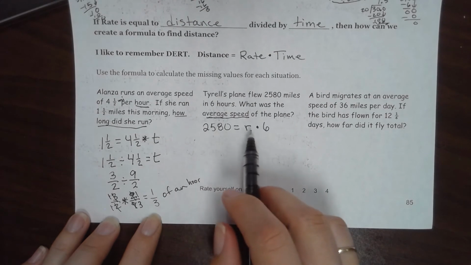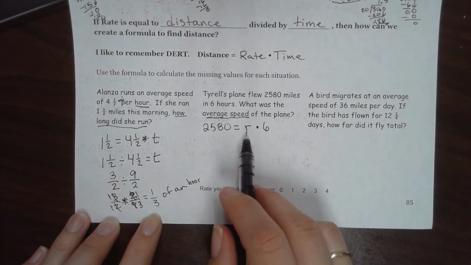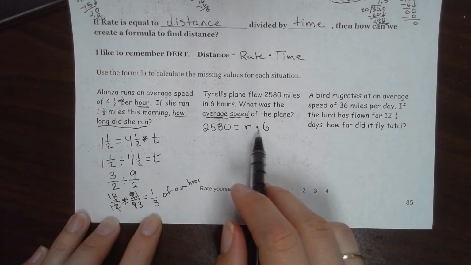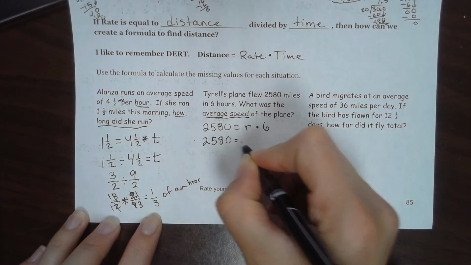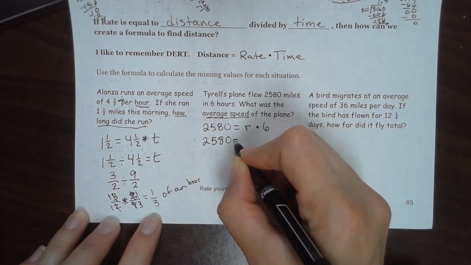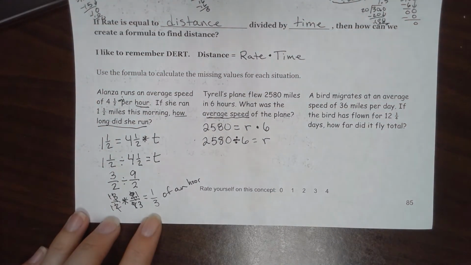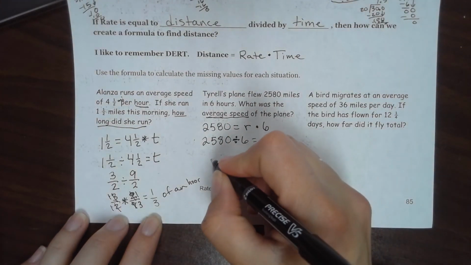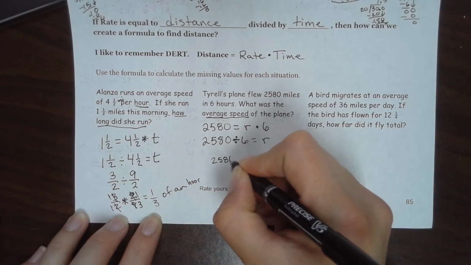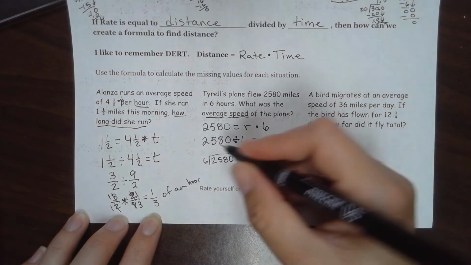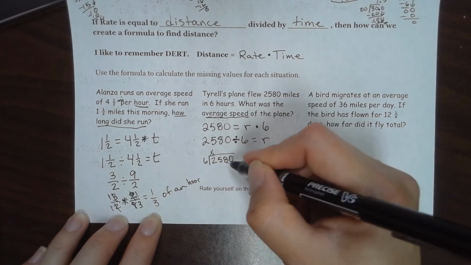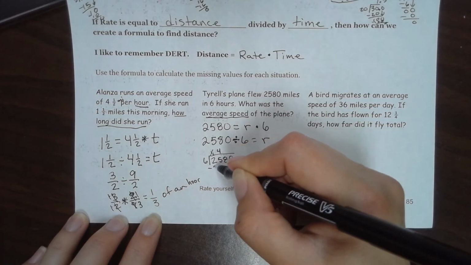So what do I need to do here? Rate times time. This was multiplied by 6 to get this. So to rewrite this, 2,580 divided by 6 is going to equal my rate. So if I divide 2,580 by 6, 6 goes into 2, no it doesn't, 6 goes into 25, 4 times, minus 24.